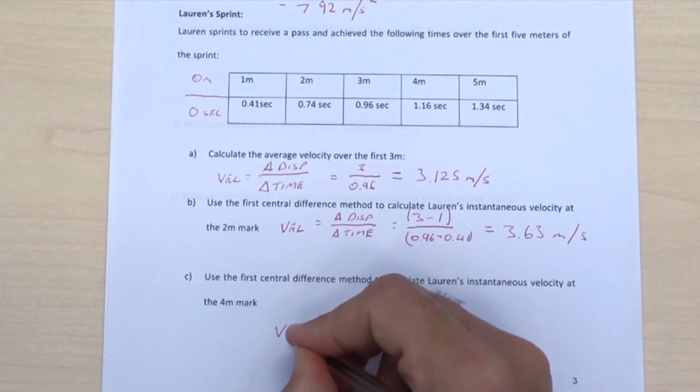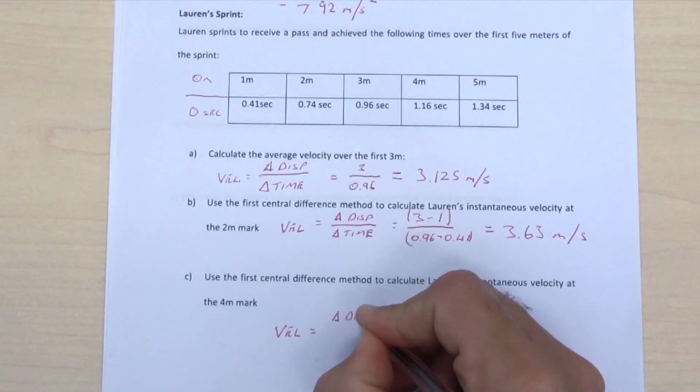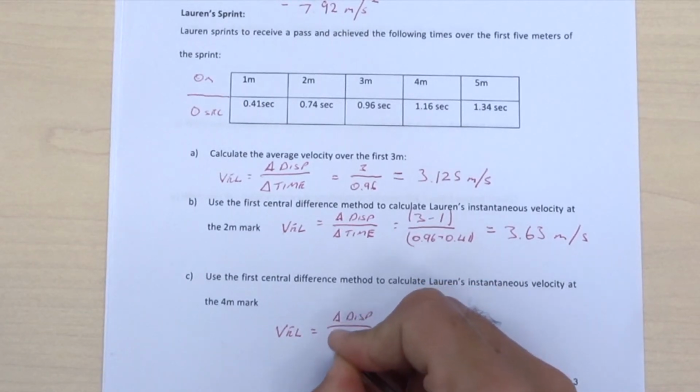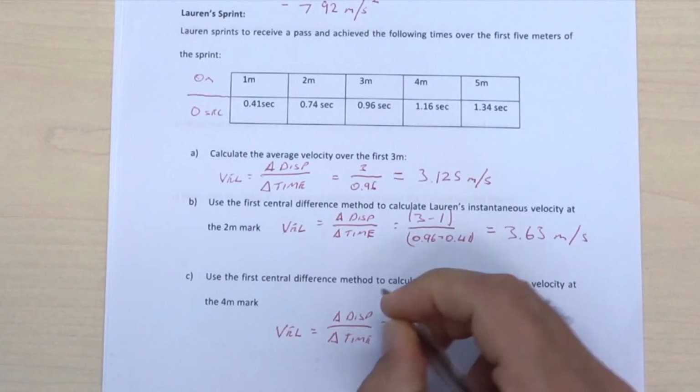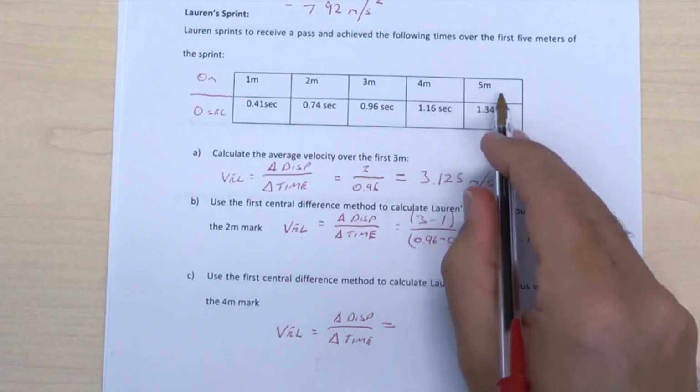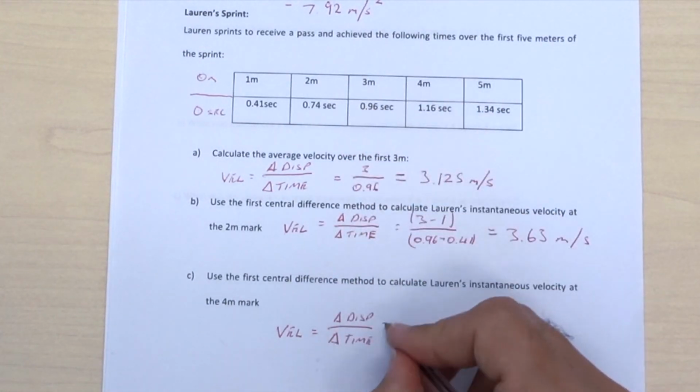Question C is also asking us to use the first central difference method, so we're going to use the same formula here, or the same method. Change in displacement divided by change in time, but this time we're going to be using around the 4 metre mark, the time point ahead, which is the 5 metre mark, and the time point behind, which is the 3 metre mark.